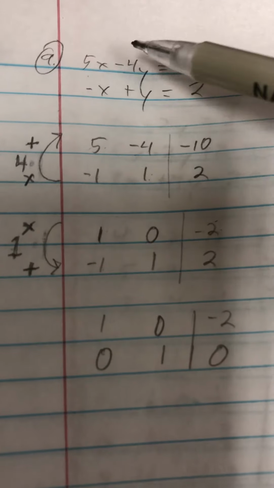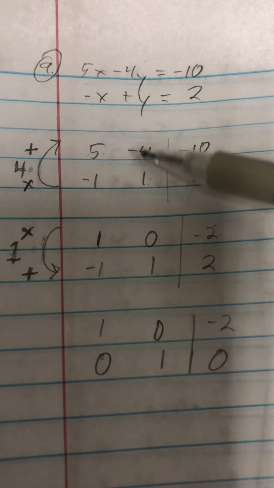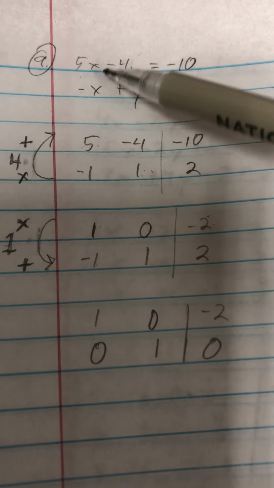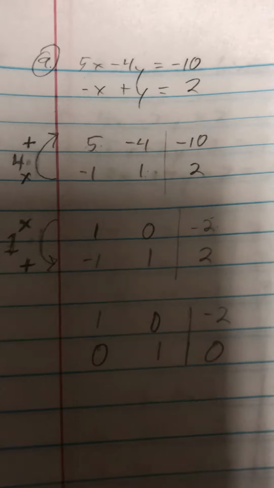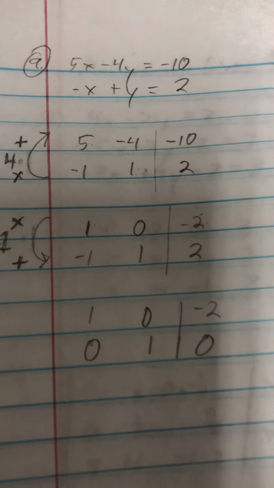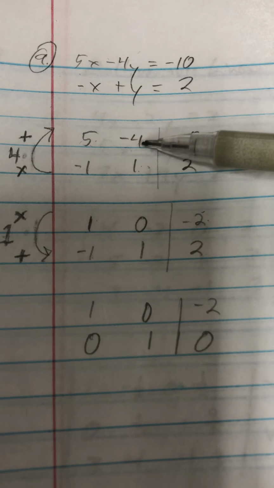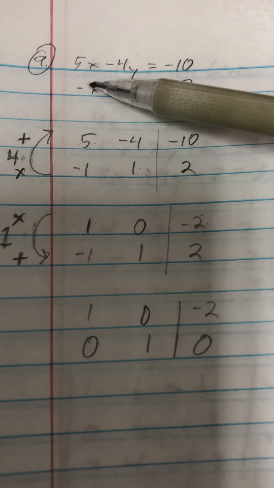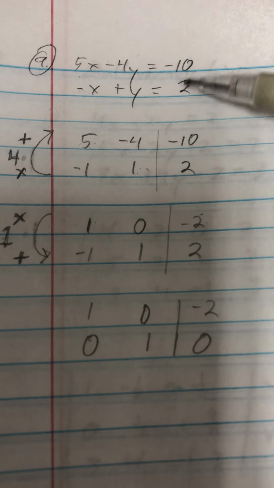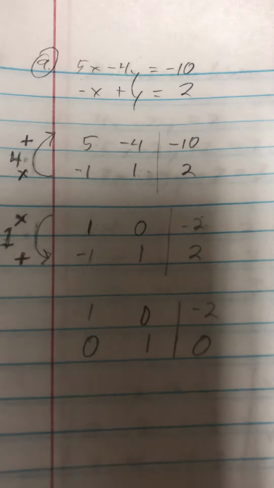So in order to get this mess that we started off with, this was the front page kind of stuff, just writing an augmented matrix. My 5 comes down here, my -4 comes down here, my -10 comes down here. This is a -1, this is a 1, and this is a 2. So here's my augmented matrix. Now what I want to do is get this to a situation where I have 1, 0, 0, 1, and then these numbers over here are going to be whatever they're going to be.